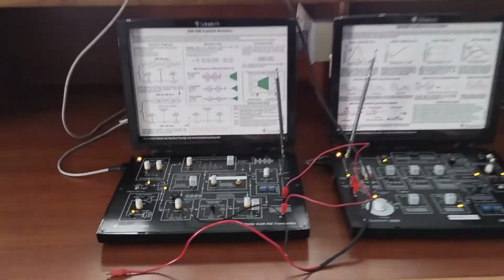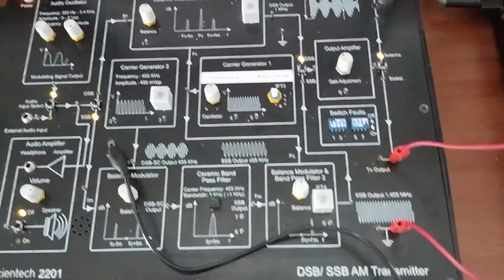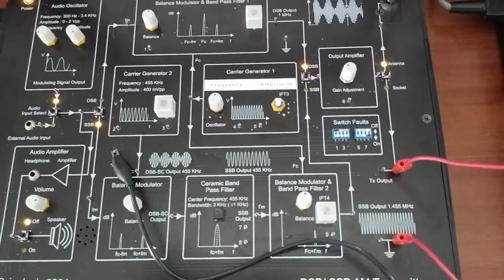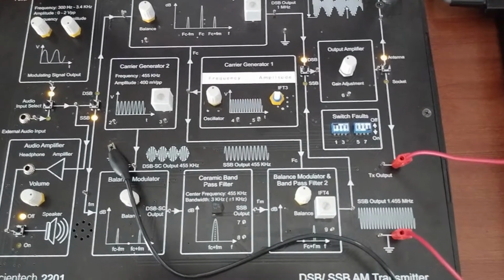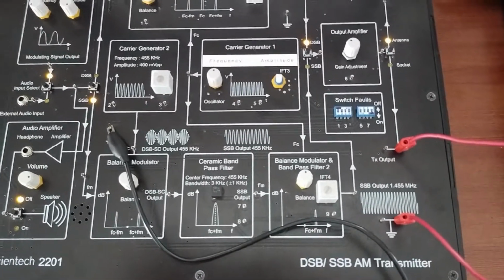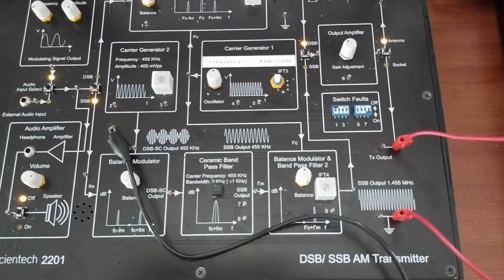In the DSB-SC, we have a simple block diagram with a balanced modulator, which takes the audio oscillator signal as the message and the carrier signal from the carrier generator. So this is the transmitter kit. The output of the balanced modulator gives the double sideband suppressed carrier signal, and this is the receiver kit.